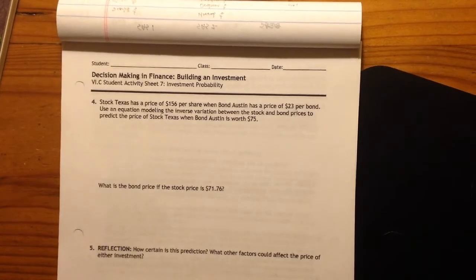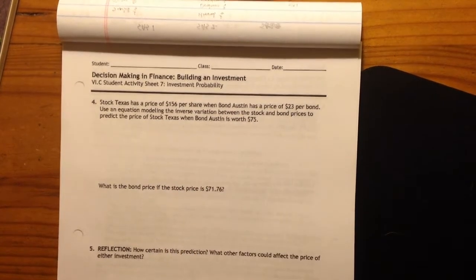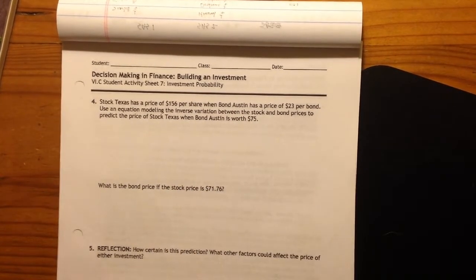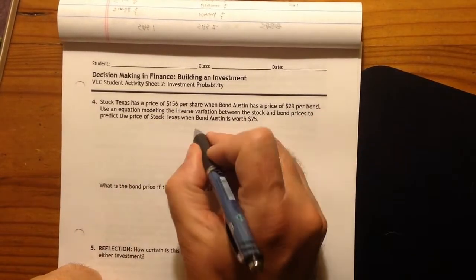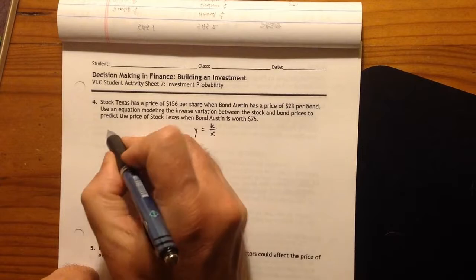All right, let's look at number 4. Stock Texas has a price of $156 per share when Bond Austin has a price of $23 per bond. Use an equation modeling the inverse variation between stock and bond prices to predict the price of Stock Texas when Bond Austin is worth $75. So we're going to use the inverse variation, y equals k over x.